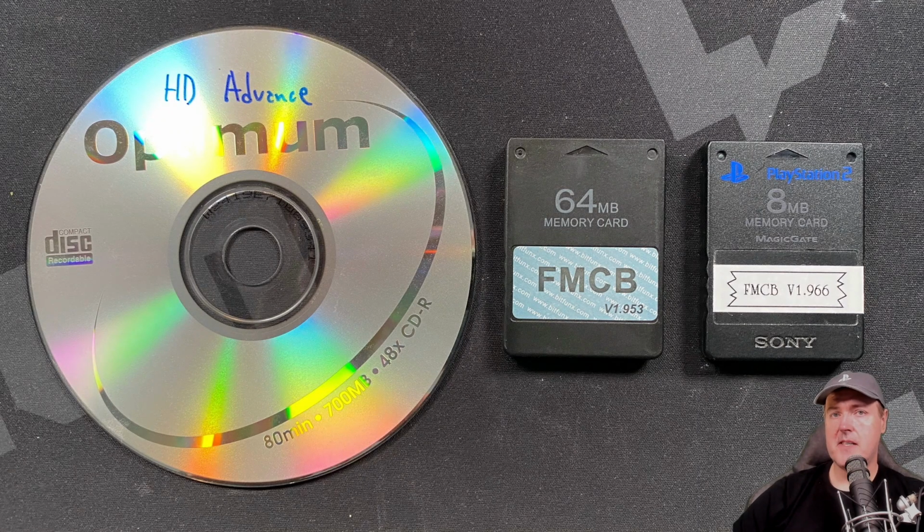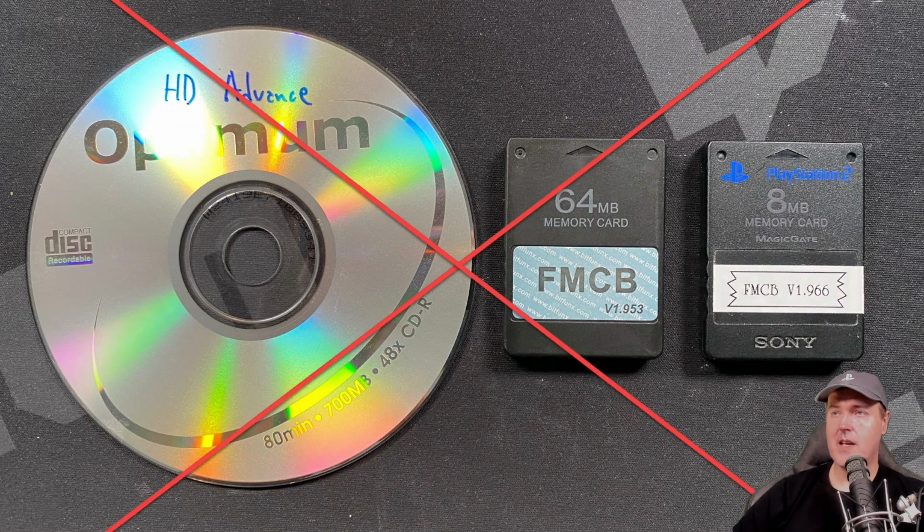Now, I bought this 64 megabyte Free McBoot card, but from there, I have a video which I'll link to where I show you how to create your own Free McBoot card and get it completely updated to version 1.966.